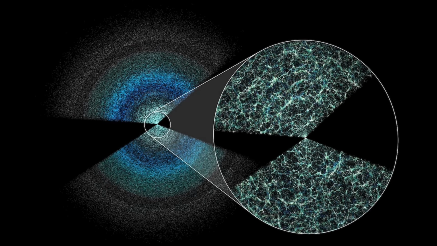When we look out perpendicular to the plane of our galaxy, then we see each of the two sections at the top and bottom of the inset image here. So that's what those big black areas are. They're areas we simply cannot know about because we can't see them through our own galaxy.